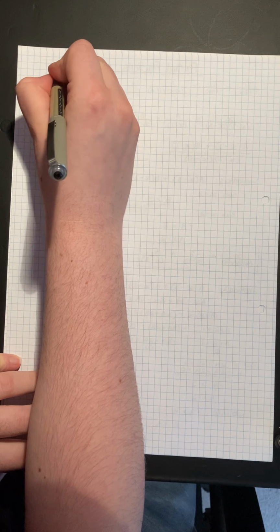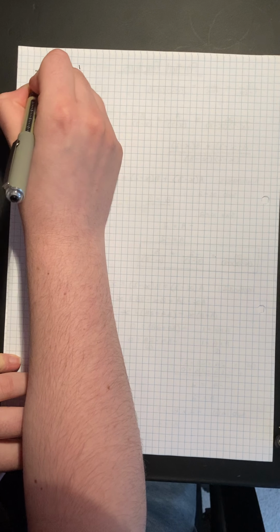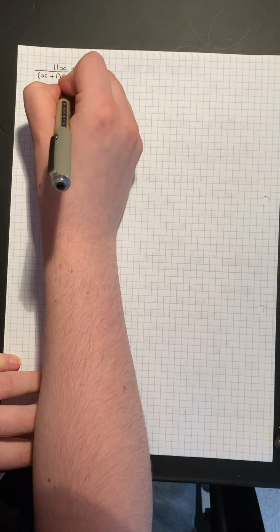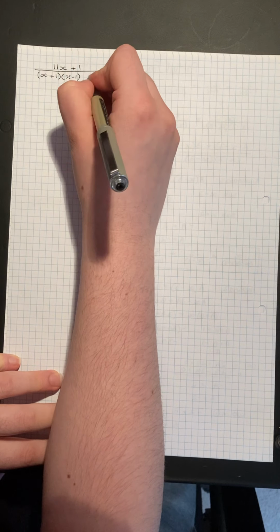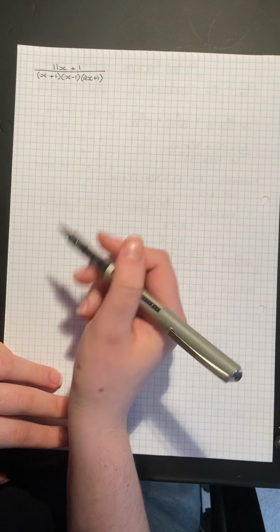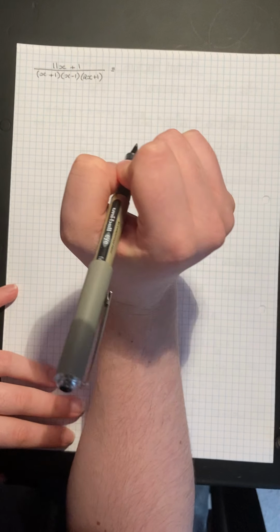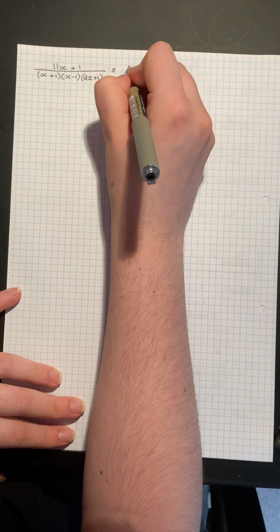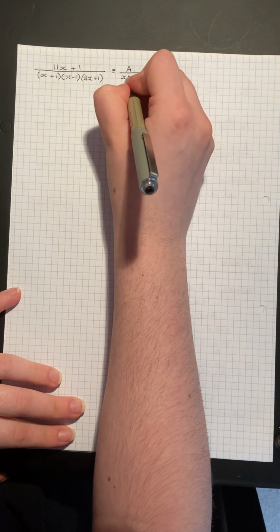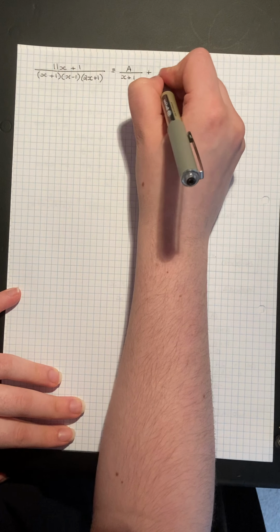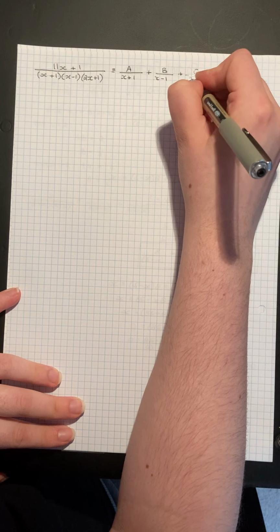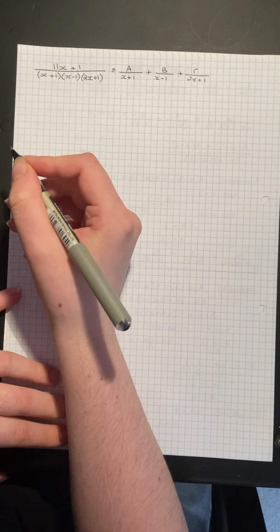So the example here, we're going to start with 11x plus 1 as the numerator, and then we're going to have 3 factors on the bottom: x plus 1, x minus 1, and 2x plus 1. Sometimes you are going to need to factorize this yourself, but in this instance it's given to us. That's going to be equal to exactly the same, but this time we're going to have 3 fractions: a over x plus 1, plus b over x minus 1, plus c over 2x plus 1.